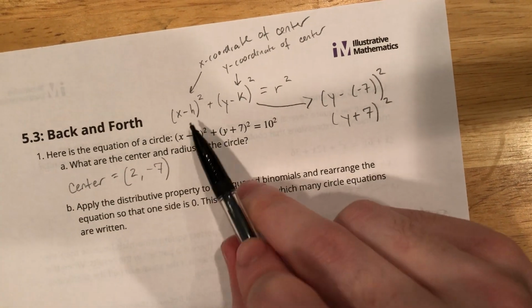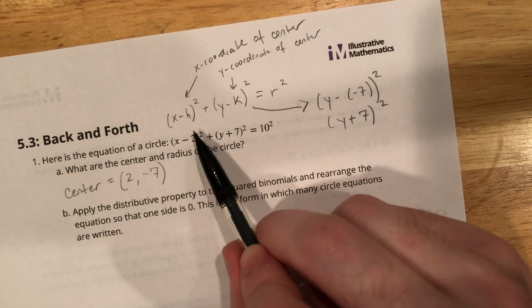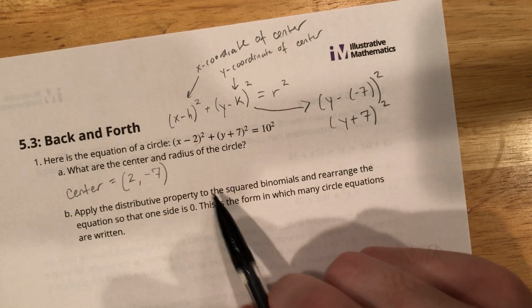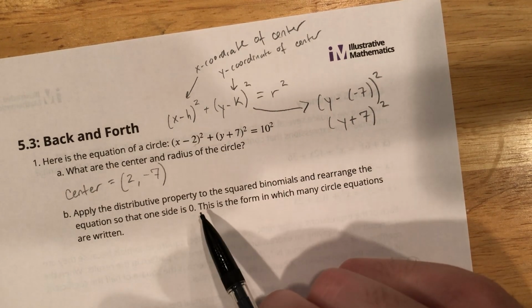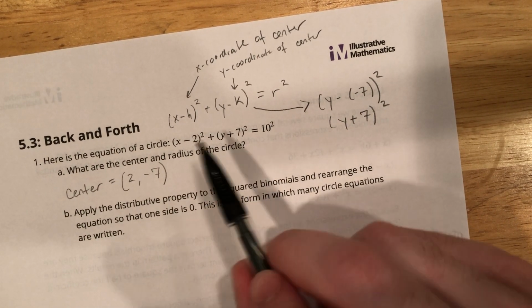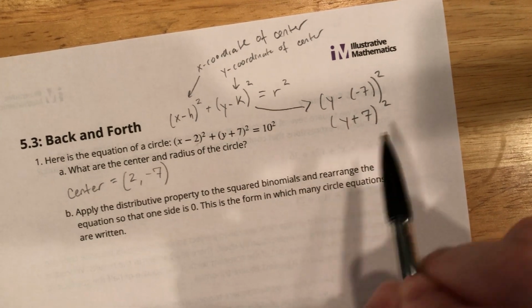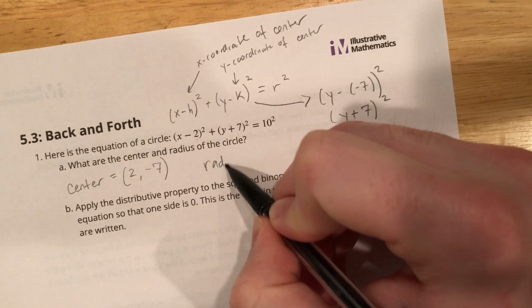So that's the tricky part of this formula. The x and y are kind of the opposite of what they look like. It looks like a negative 2, it's really 2 because our formula is minus h. It looks like a positive 7, it's really negative 7 because our formula is minus k. The radius is much easier. That's just 10.